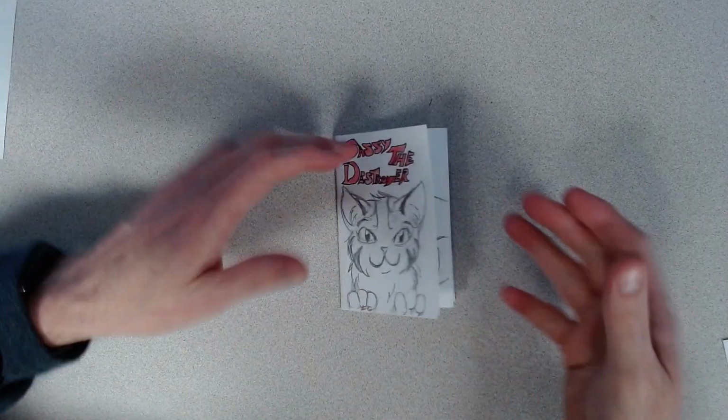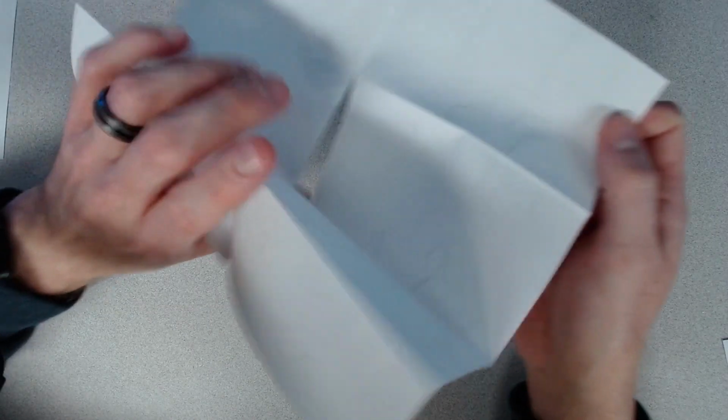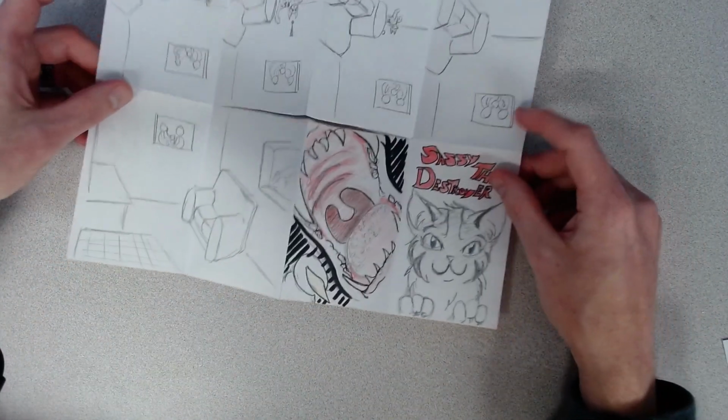So it's a little cute comic. Cat jumps and pounces the viewer. That's about it. That's all it is. But this is an 8-page comic, and if you unfold it, you can see exactly where the pages are.